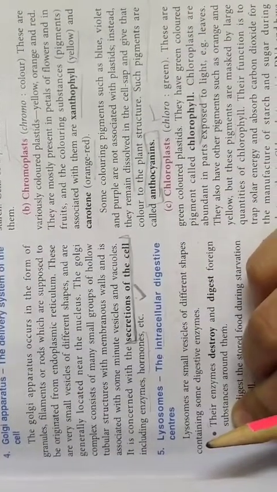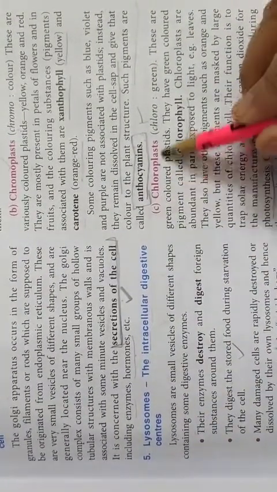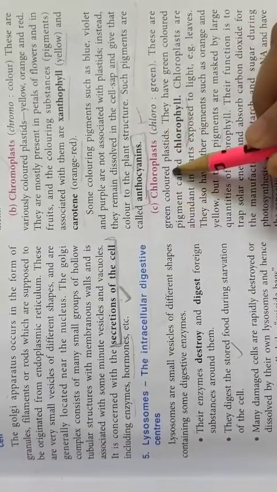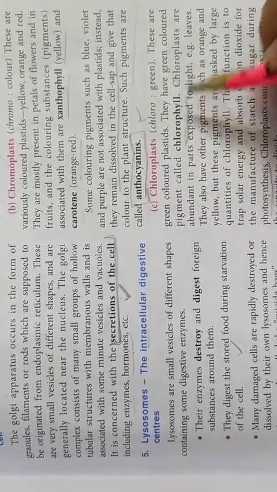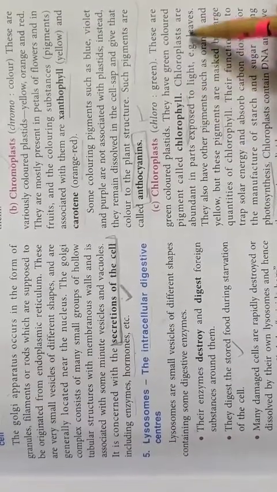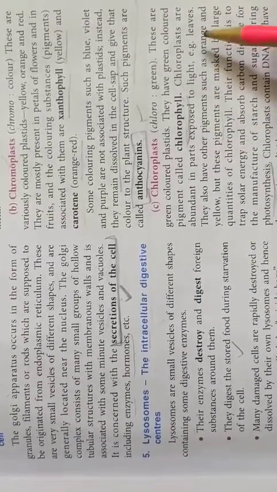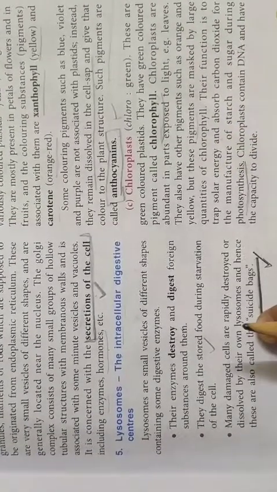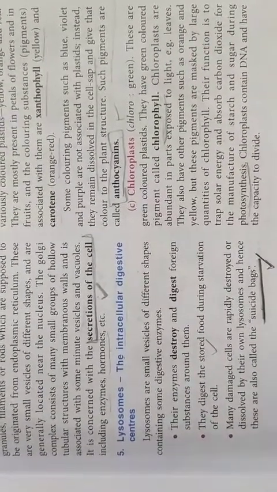And for green color, we call it chloroplast. You all must have read about chloroplast, which contains the green pigment. We call it chlorophyll. And it is mostly present in green parts, that is leaves. And this is the pigment which is responsible for photosynthesis. So you can revise till here.